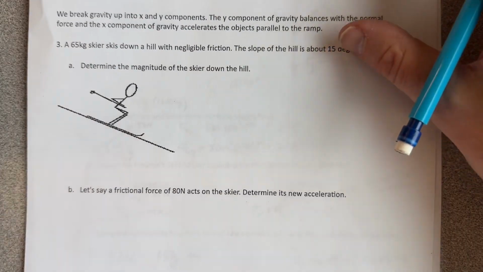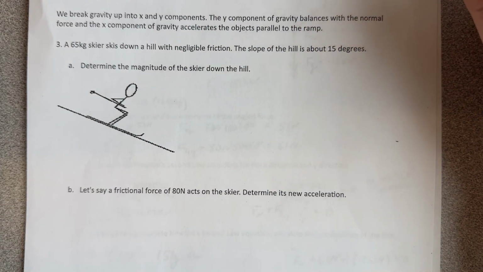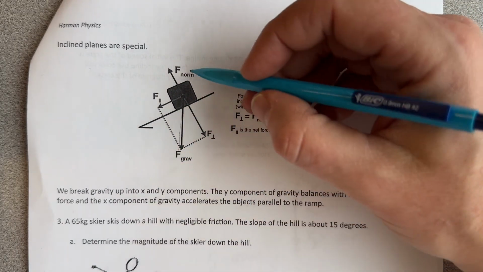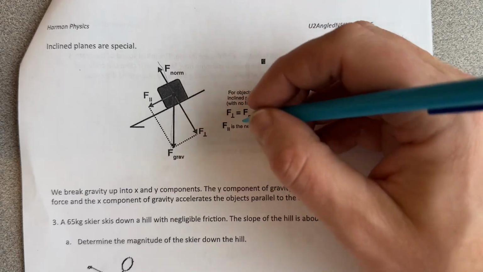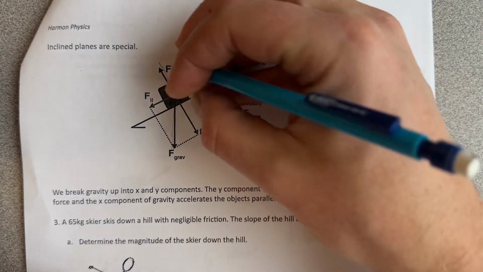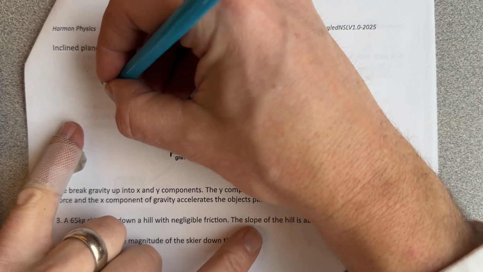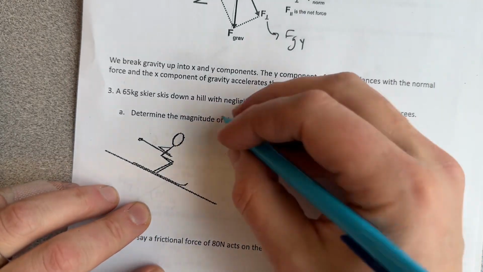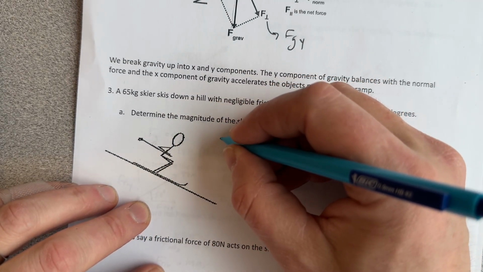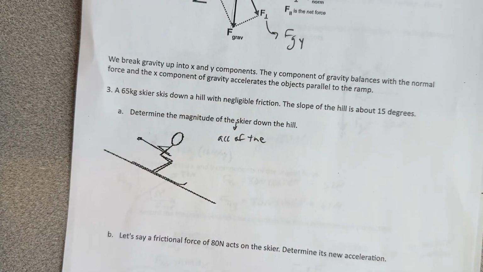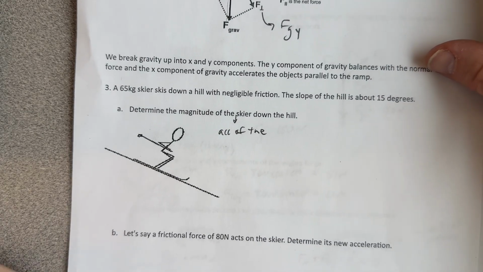All right, inclined plane problems. Got some notes here. Force of gravity is down, normal force is perpendicular. I actually would think of that as FGY. That one is FGX. So determine the magnitude of the skier down the hill. It should be the acceleration of the skier down the hill. I fixed that, and the uploaded version has that correct on it.